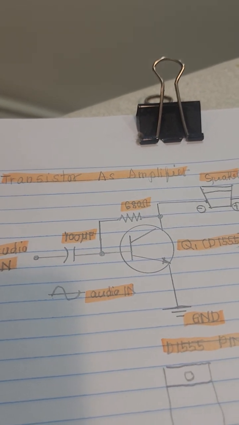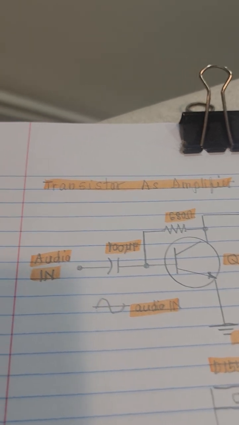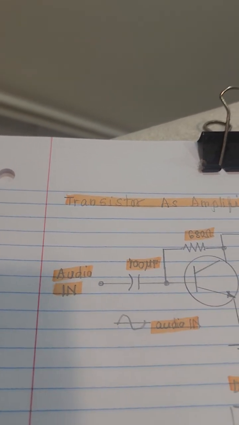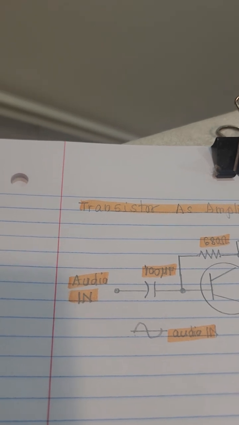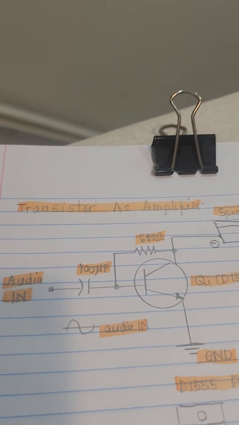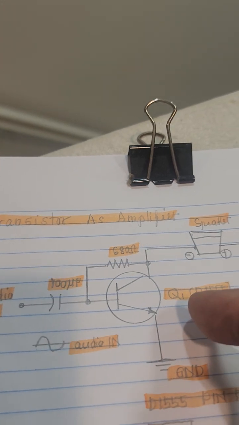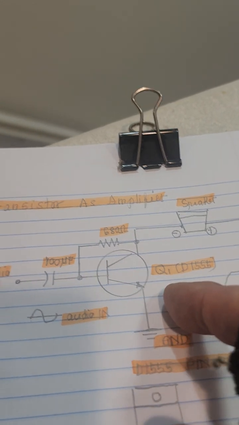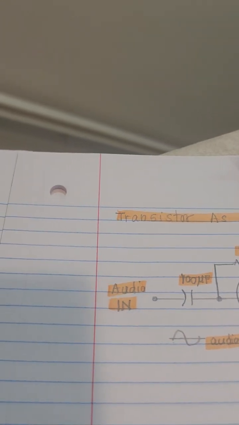That's why the term amplifier or signal booster: small signal, bigger signal. We amplify a small signal into a bigger signal by using a single transistor, because the number one use of a transistor is as an amplifier.